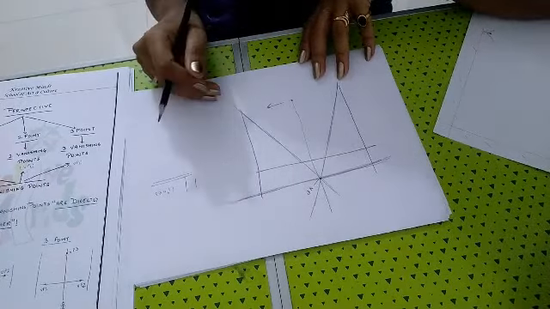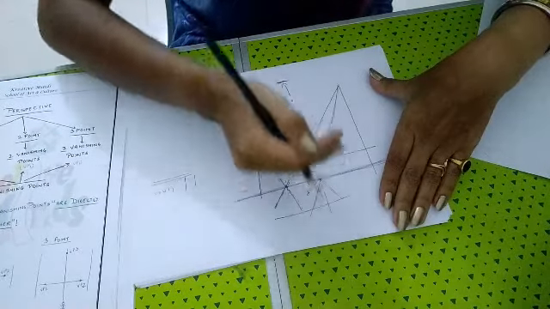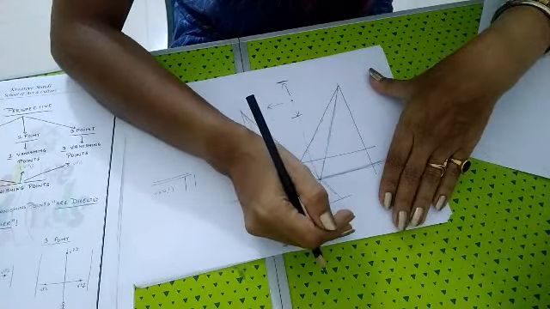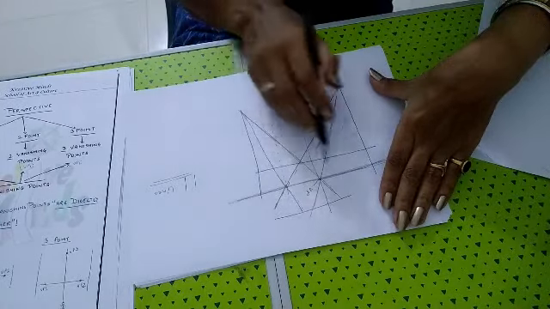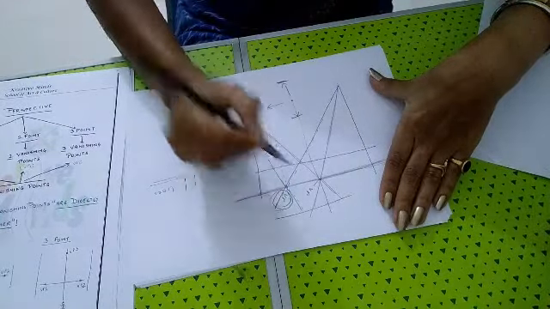If I move forward or backward, then my VP as well as my horizon goes forward or backward. But if I just move sideways without moving up or down or forward or backward, the only change that happens is in the VP. So this is 1-point perspective.